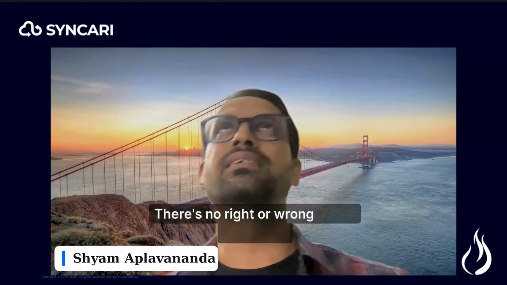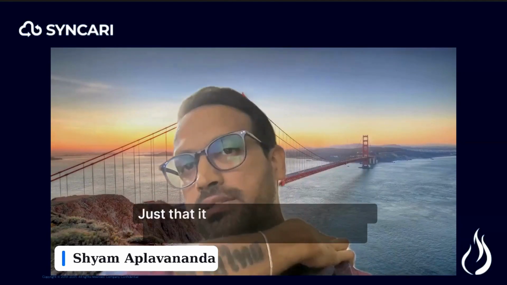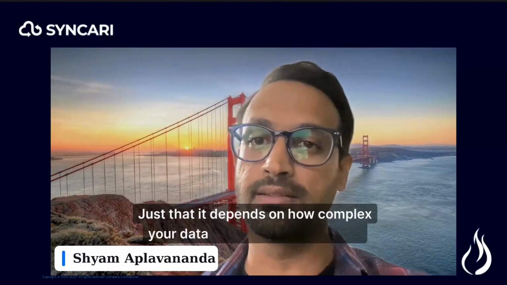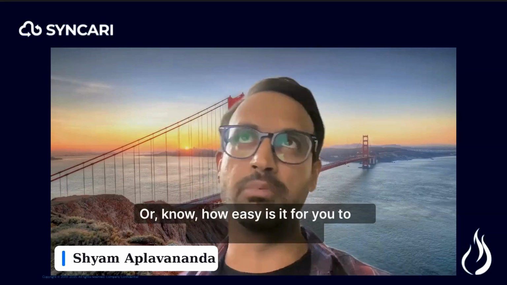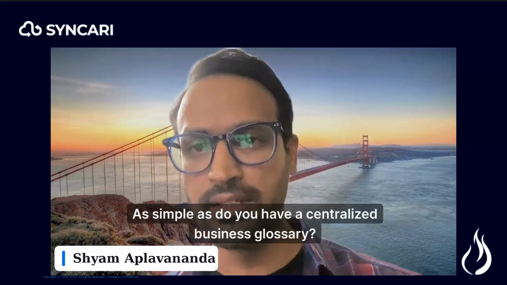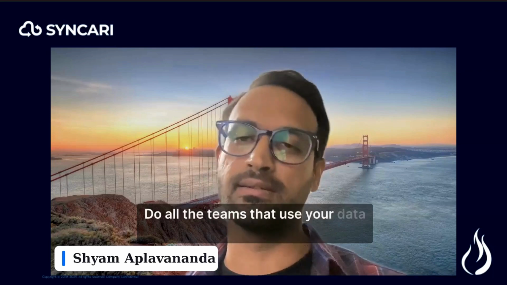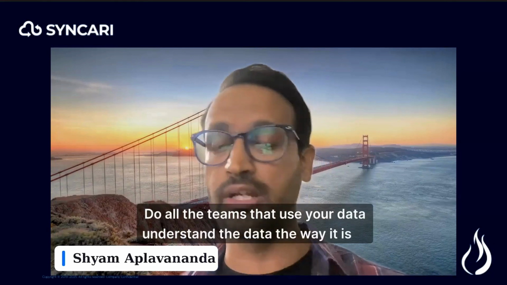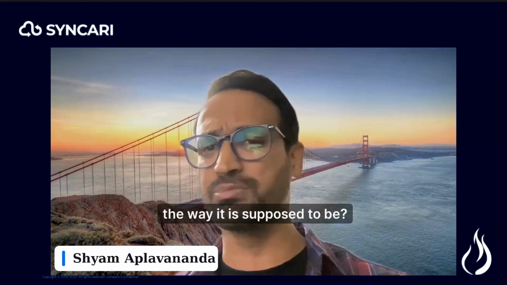There's no right or wrong in this approach. It depends on how complex your data is, how it is currently maintained, or how easy it is for you to understand. As simple as, do you have a centralized business glossary? Do all the teams that use your data understand the data the way it is, or the way it is supposed to be? That's basic ground rules.